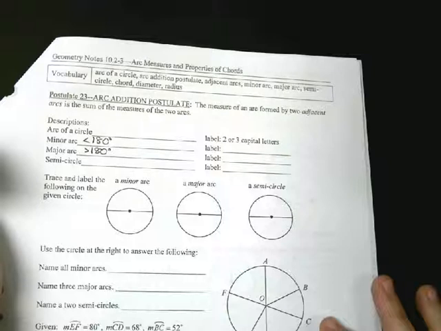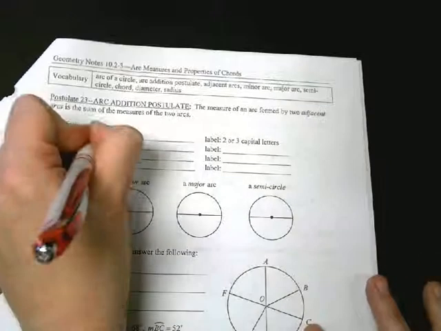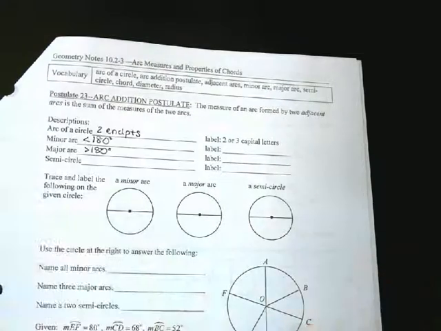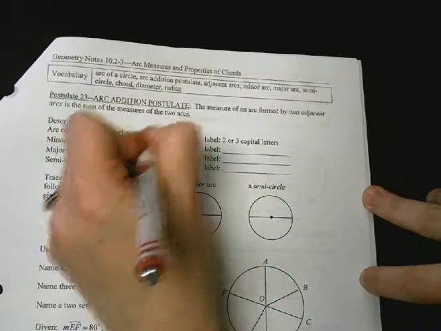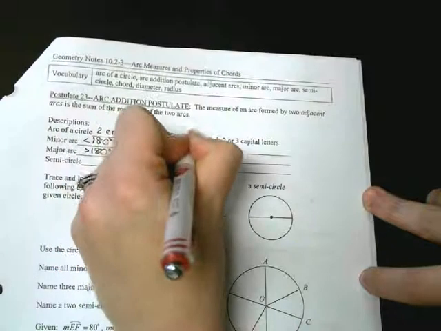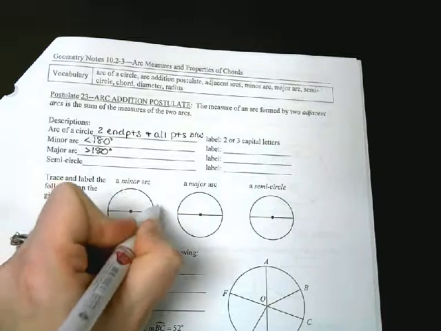Essentially we've talked about how an arc of a circle is just two endpoints and all points between. So we're following along the rim of the circle. That's going to be considered an arc.